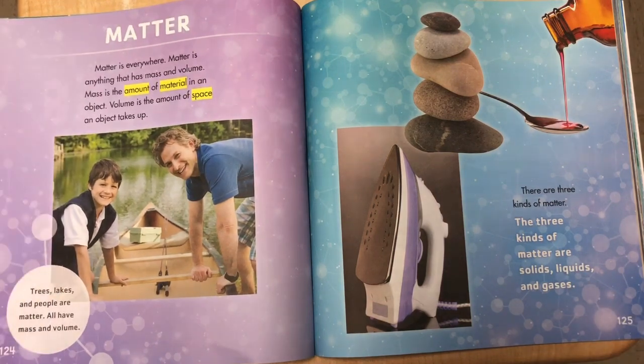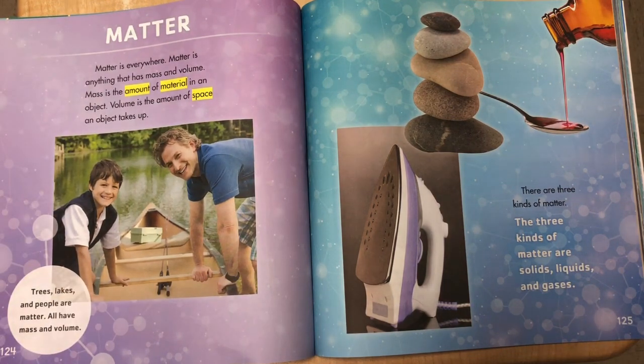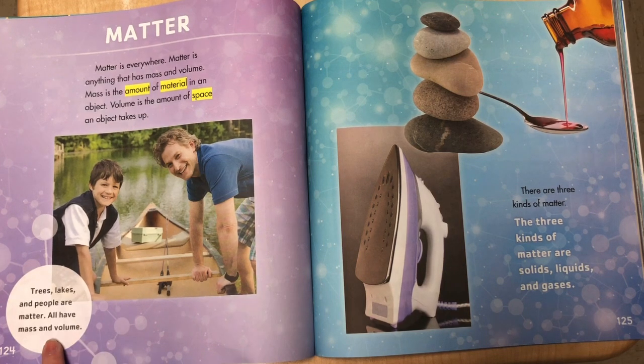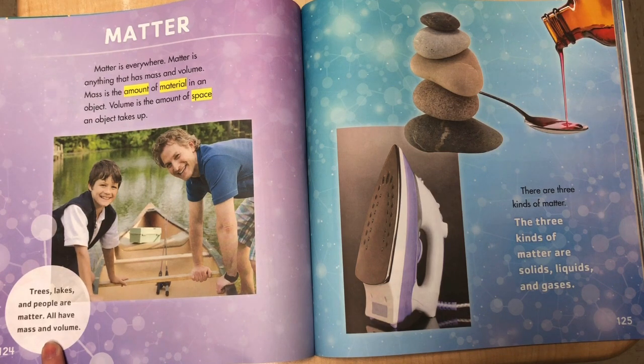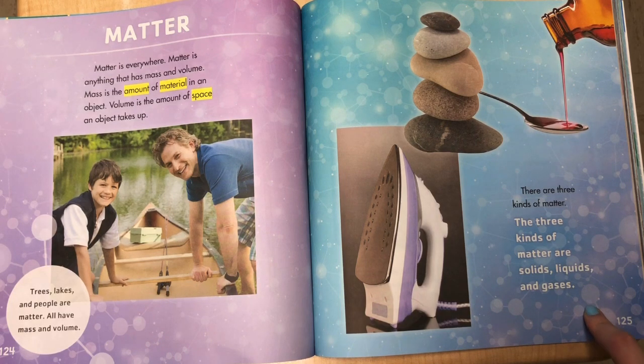Matter. Matter is everywhere. Matter is anything that has mass and volume. Mass is the amount of material in an object. Volume is the amount of space an object takes up. Trees, lakes, and people are matter. All have mass and volume. There are three kinds of matter. The three kinds of matter are solids, liquids, and gases.